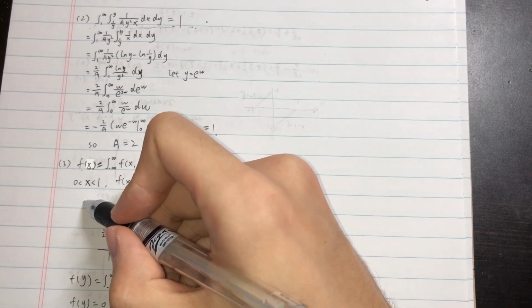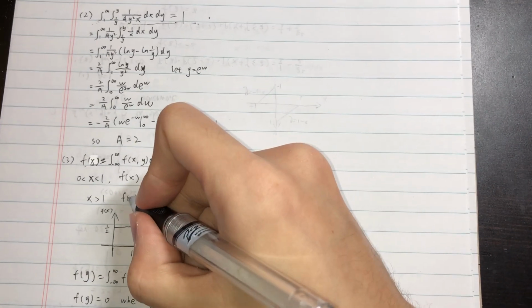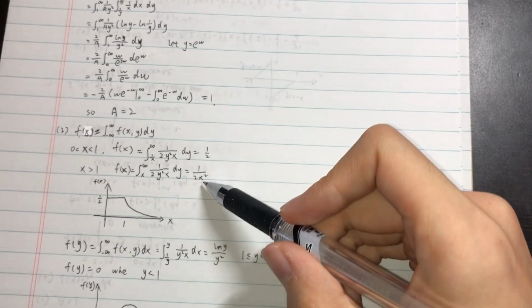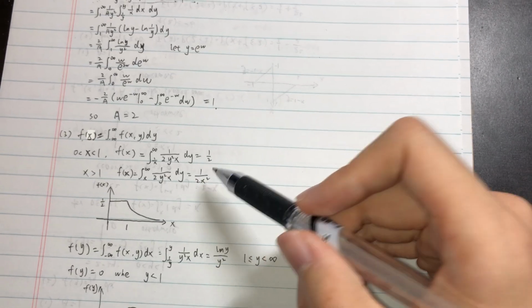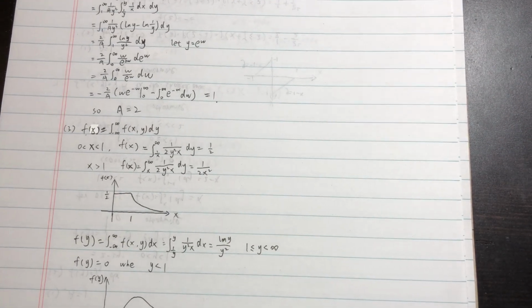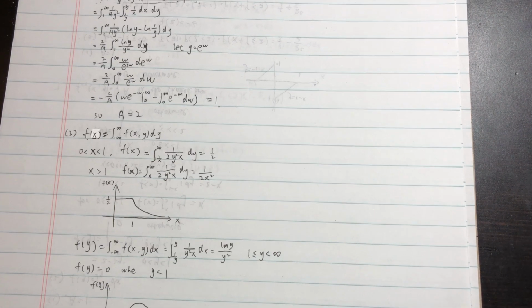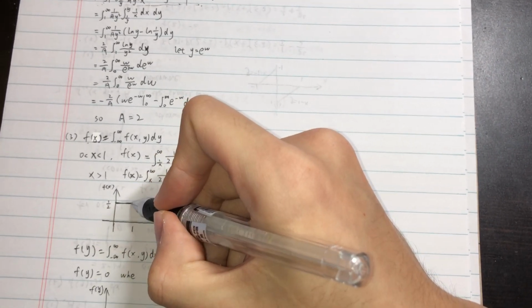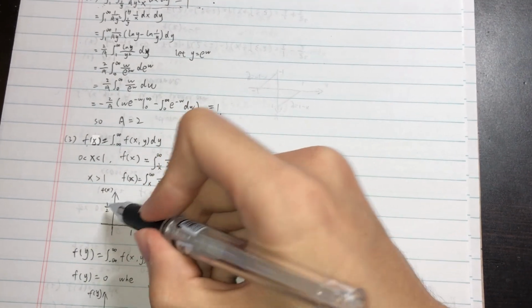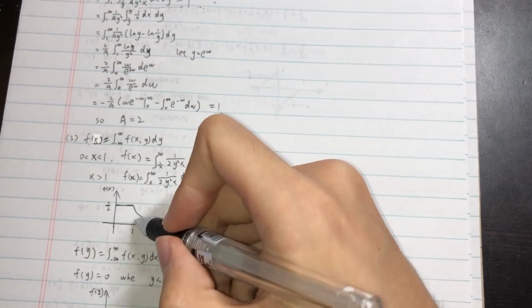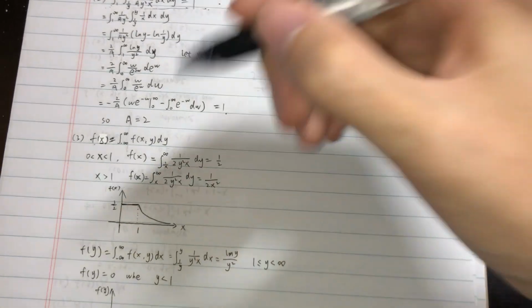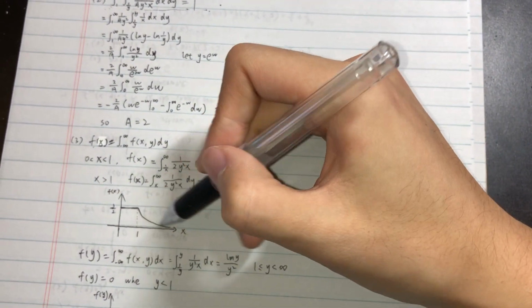When x is larger than 1, the density function of x is equal to 1 over 2x squared. So we can draw the diagram of density function of x, which is like this. Here is the half, and its point is 1.